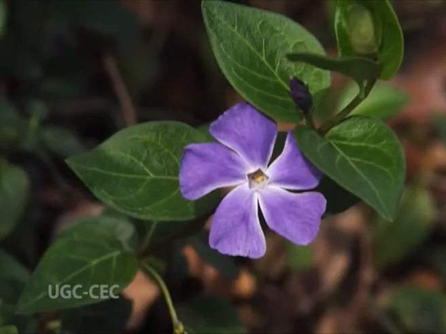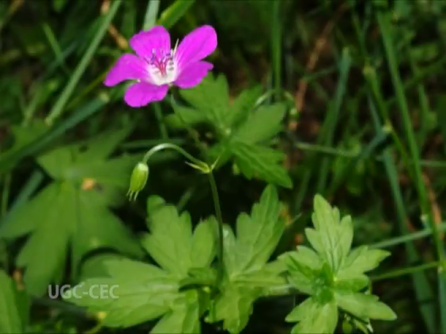Flower is a modified shoot and the floral parts are modified leaves. While leaves are vegetative and green, carrying out the process of photosynthesis, floral parts are of various colors and function in reproduction.